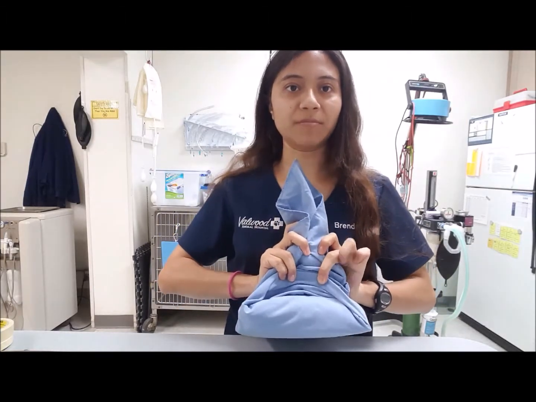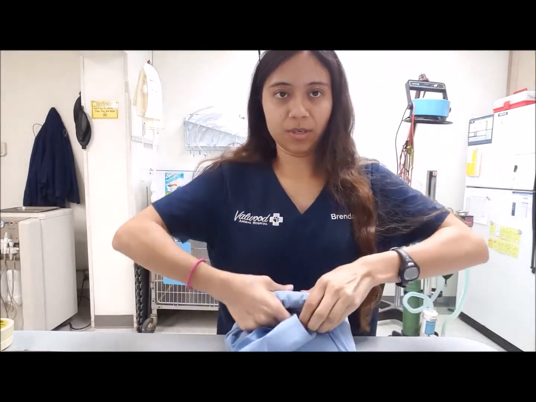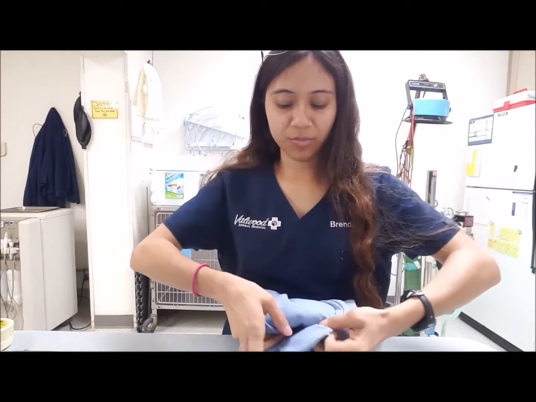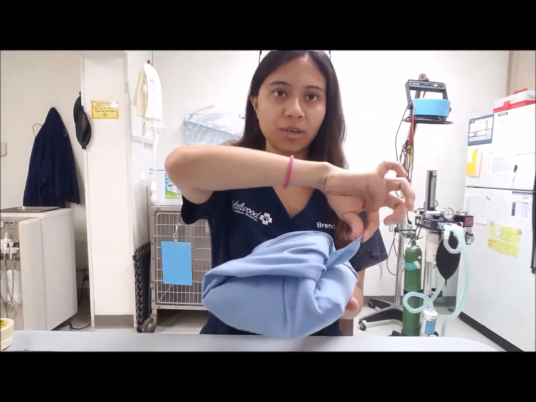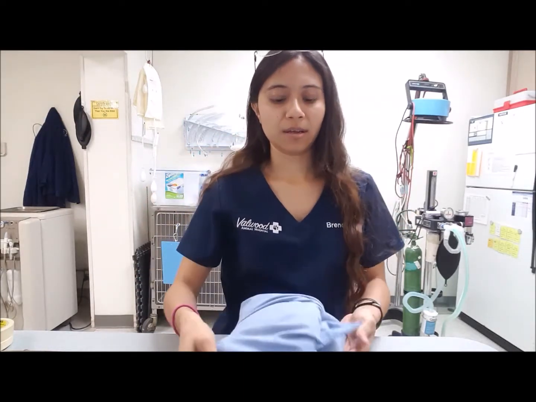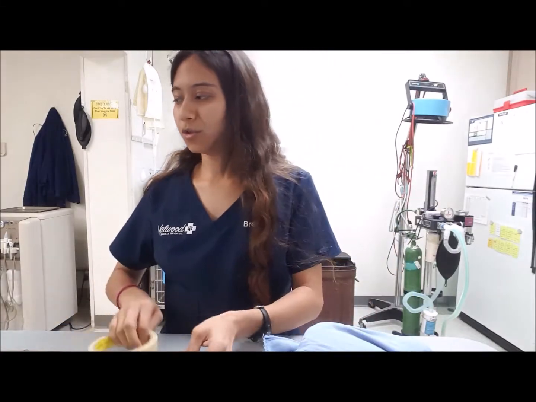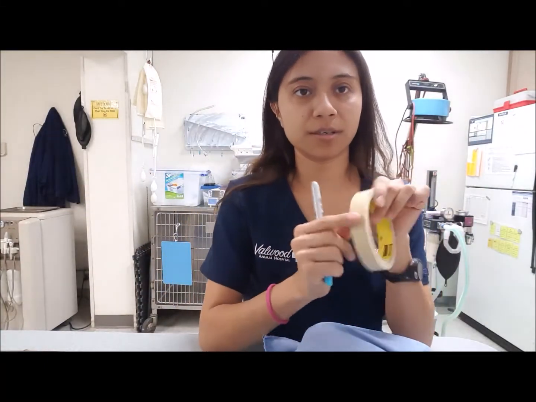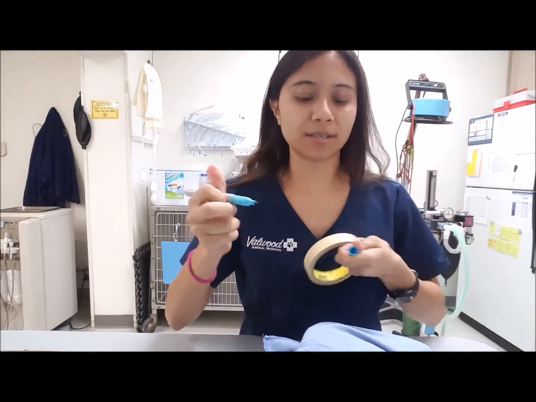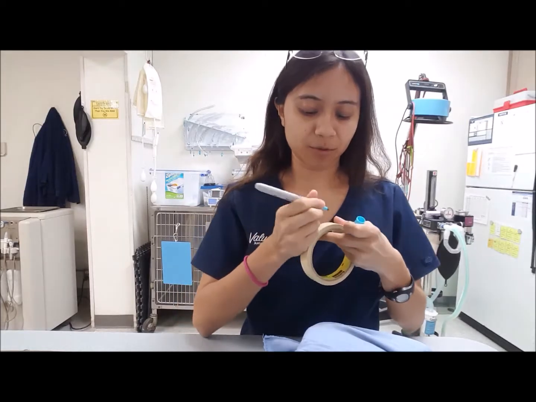Have that remaining pocket where we are going to push it in there and just leave a little flap outside, so that whenever we need to open the wrap, we just pull from here, and then we can do that. Then we are going to take some regular tape. I'm gonna label it. This is our black spay surgery pack.